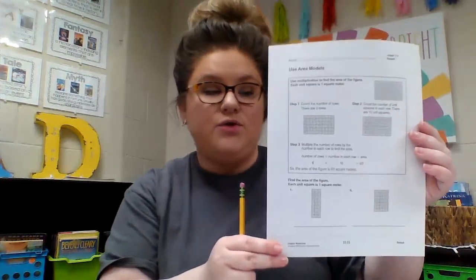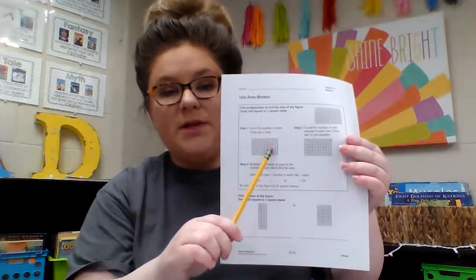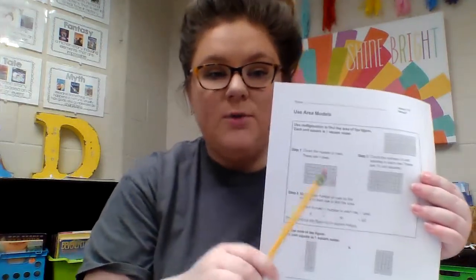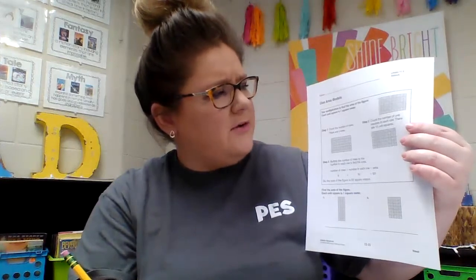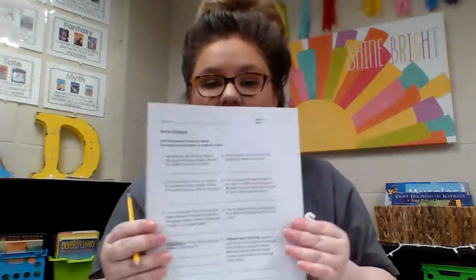So you will find rows by columns and multiply those, and that will give you your total area. Like this example here, 6 rows times 10 columns equals an area of 60. So there's a couple here to try using that multiplication strategy when you have a full area grid right there. On the back are some area riddles to try to solve.